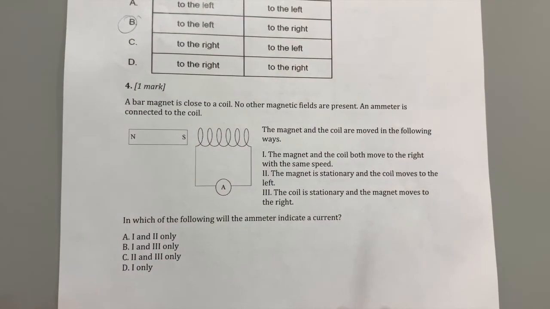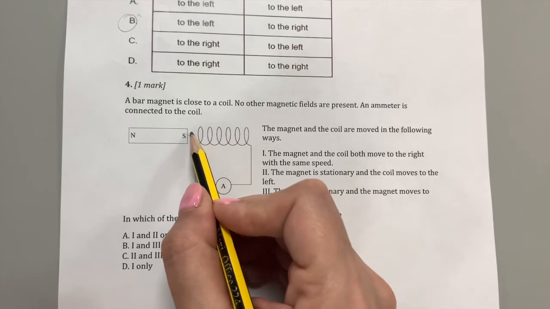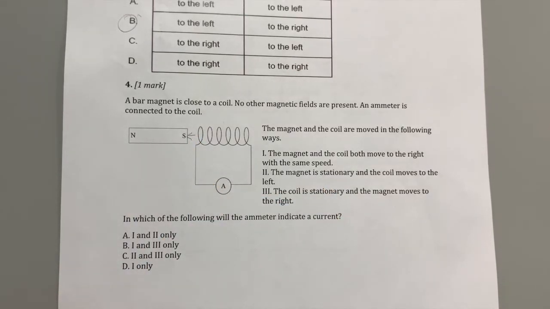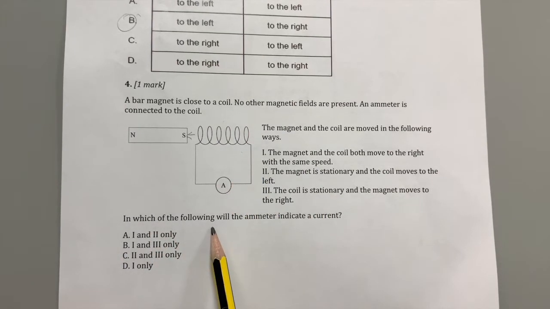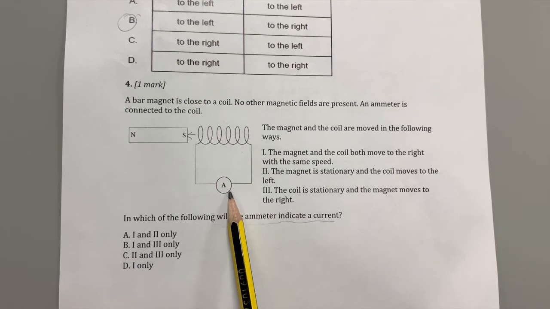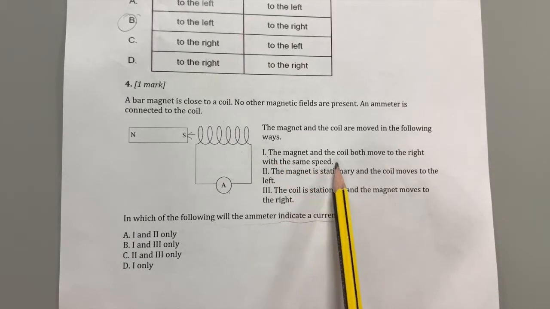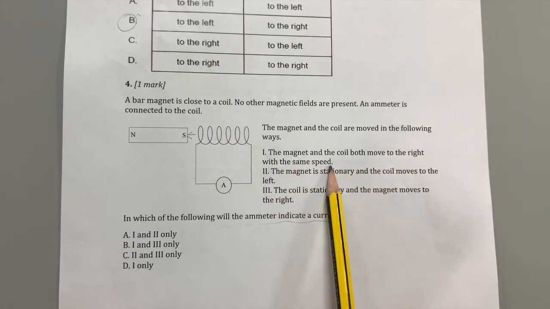Number 4. We have a bar magnet close to a coil with a south pole near, so the field lines are pointing towards the left. And there's an ammeter connected to the coil. Which of the following will make the ammeter indicate a current? There is induced current when there is a change in magnetic flux. So the first one, the magnet and the coil both move to the right with the same speed.